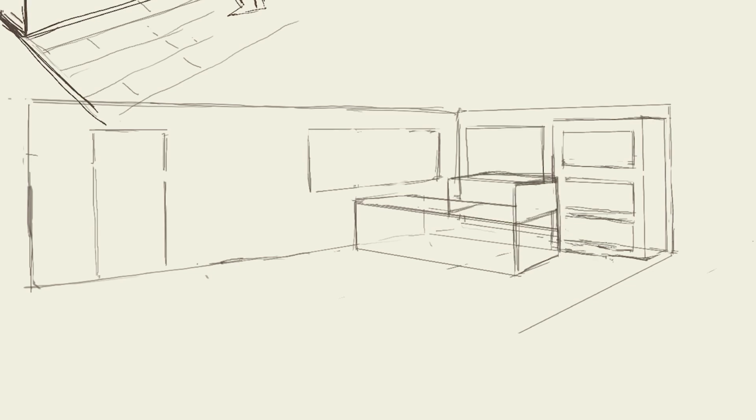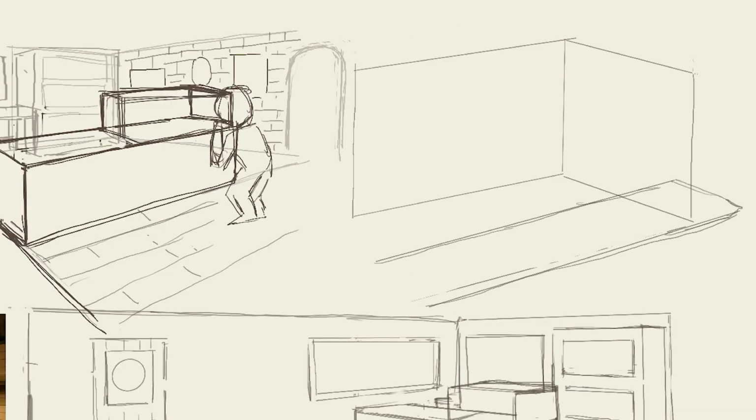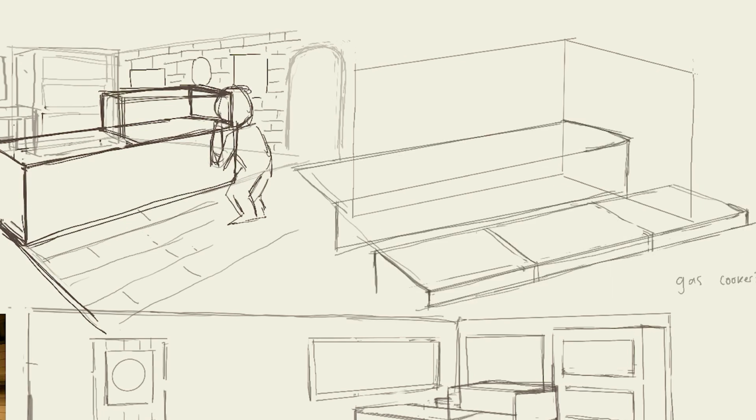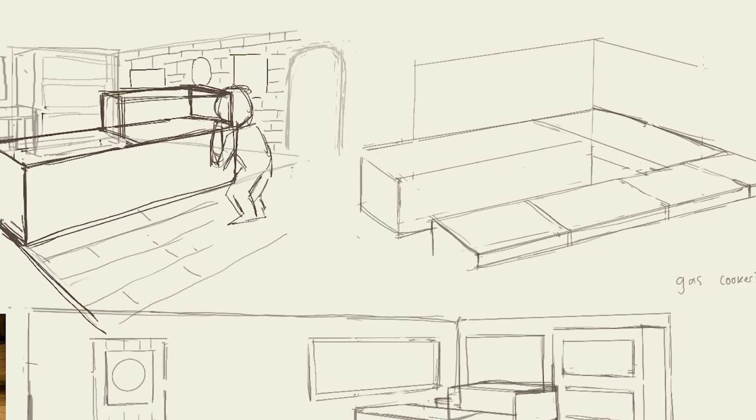There were a bunch of ideas I wanted to keep, like the window position, and most of the furniture will be staying where they are. Any new updates I'll be adding will be to match with the mood board.